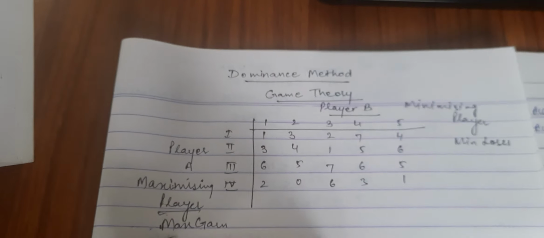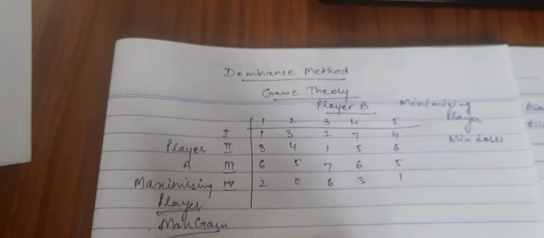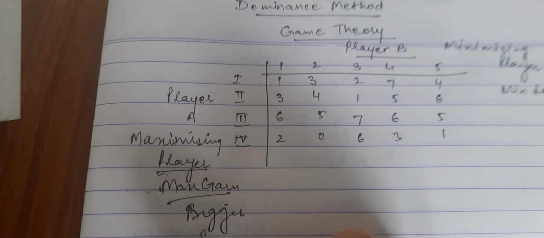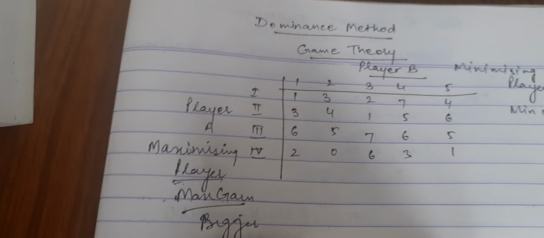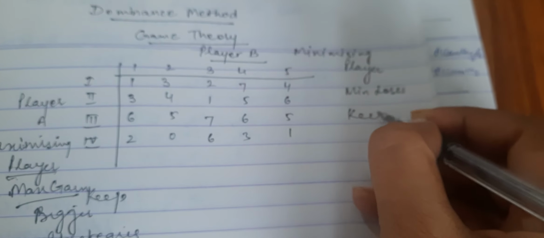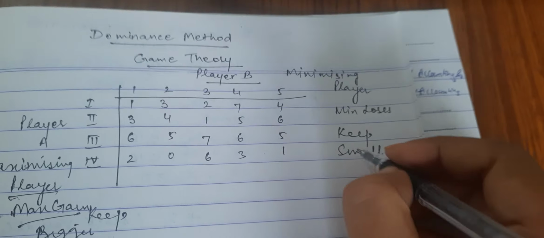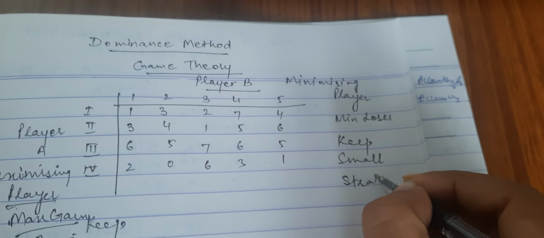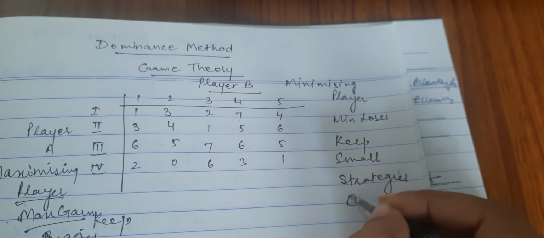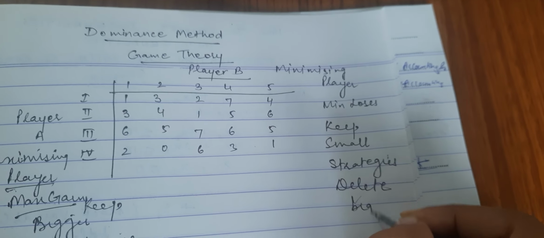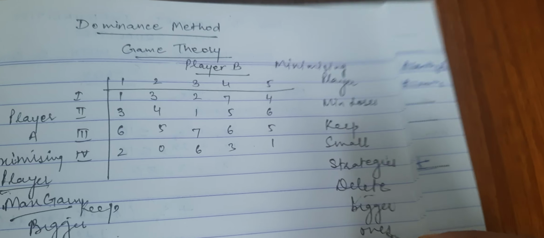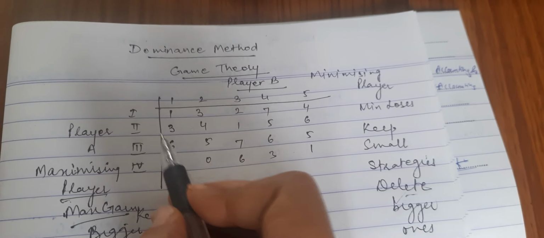So in this case, this player would keep bigger strategies and delete the smaller ones. And this player would keep small strategies because he wants to keep his losses small. So he would keep small losses and delete bigger ones, bigger losses. So we'll do accordingly. Okay, so from this point of view I'll compare the strategy.